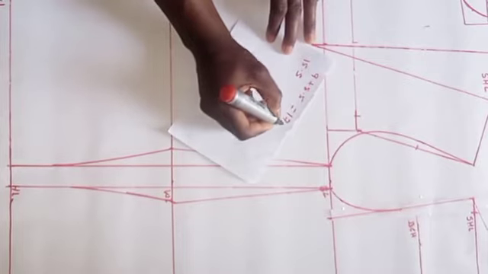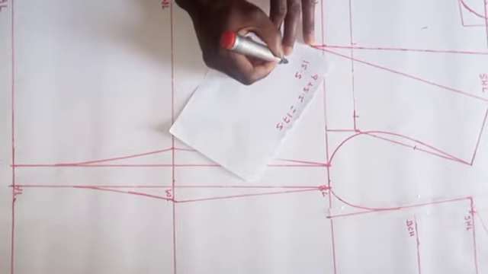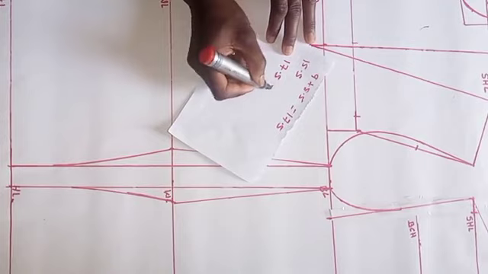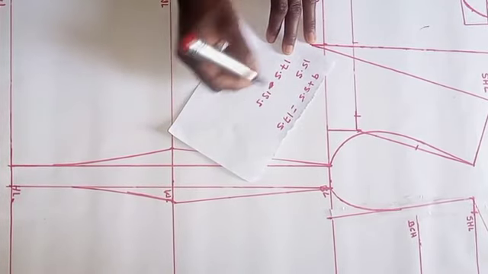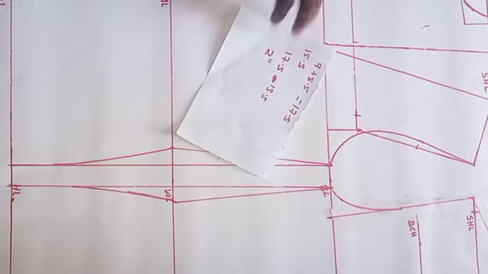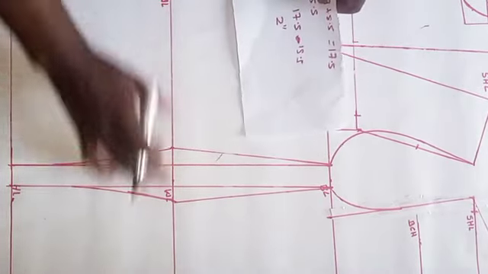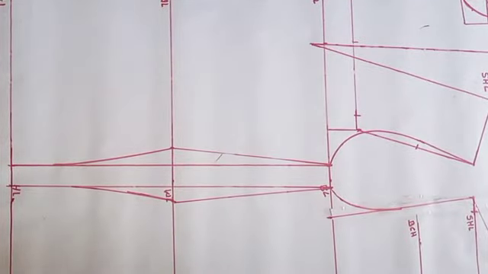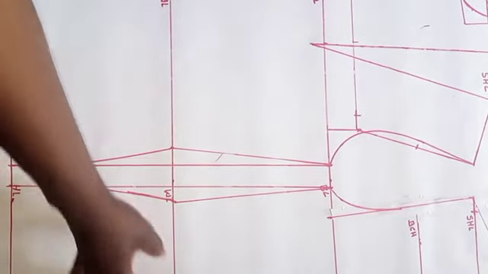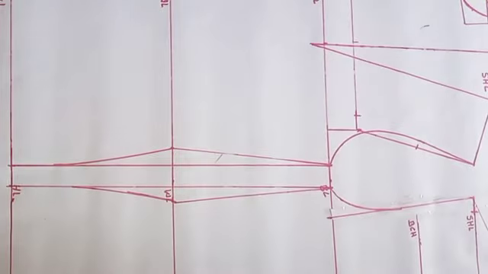So we're going to be minusing half of the waist from the 17.5. So it will be 17.5 minus 15.5, and the answer we have is 2 inch. This 2 inch excess we have, we are going to be sharing it for the front and the back.